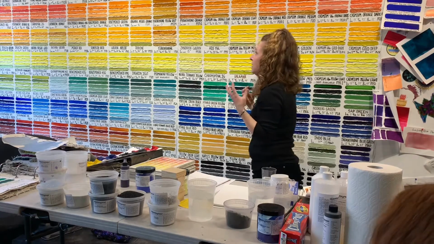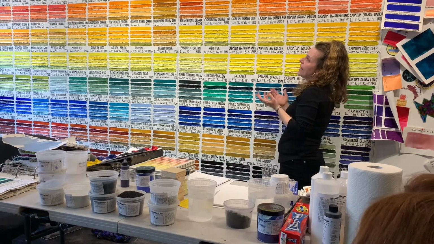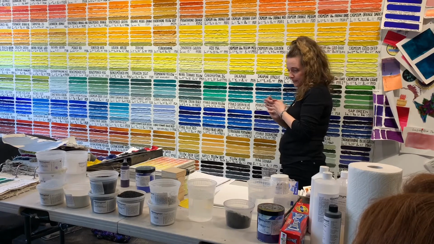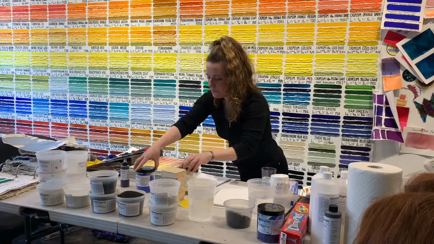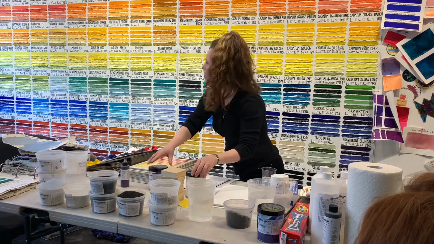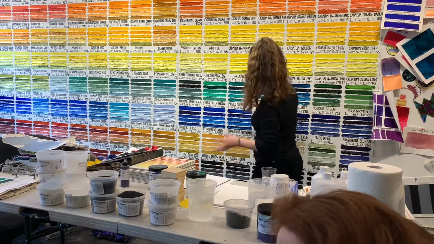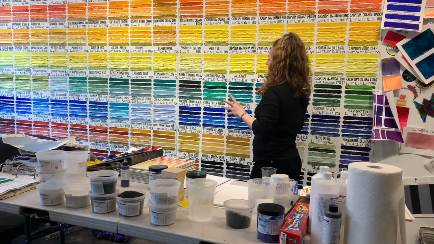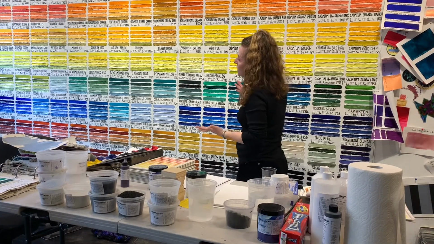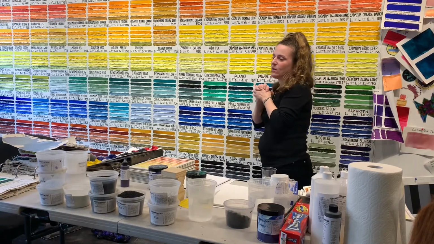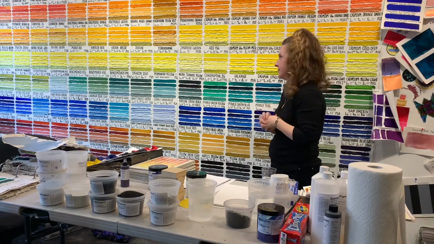So we've got basically three general classes of pigments up here on this wall. We've got the inorganic, which is these two pigments here, which are cadmiums, cobalts, ultramarines, chromiums, things that basically have metal in them usually. Then we've got the organic pigments, and as Art used to always say, organic doesn't mean brown rice.